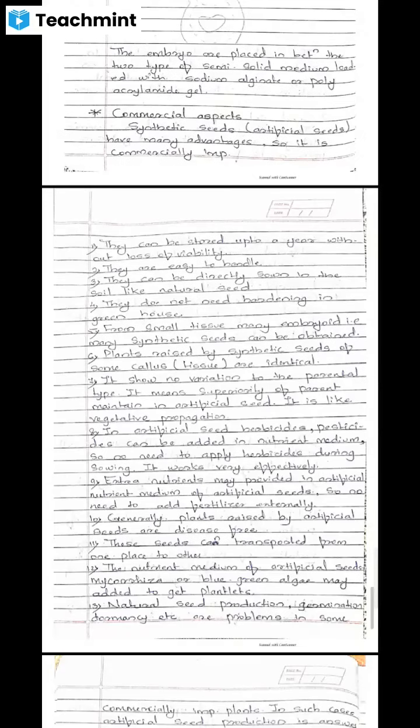For these synthetic seeds, we make a membrane of polyacrylamide gel or sodium alginate or some nutrient medium. So we can directly sow these seeds into the soil. Then there is no need of hardening in the greenhouse.